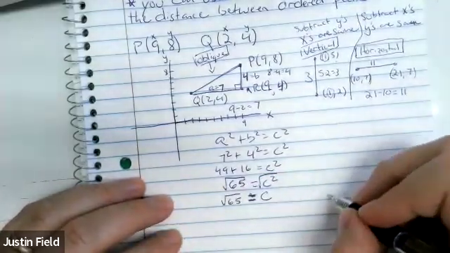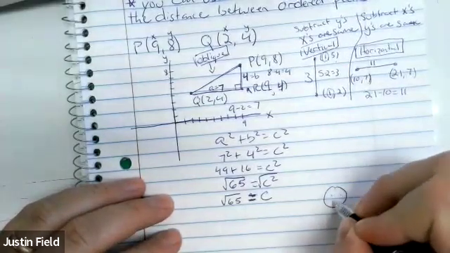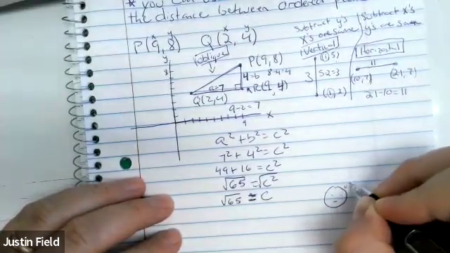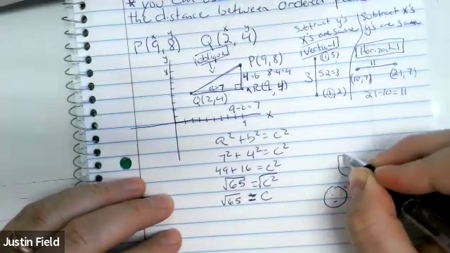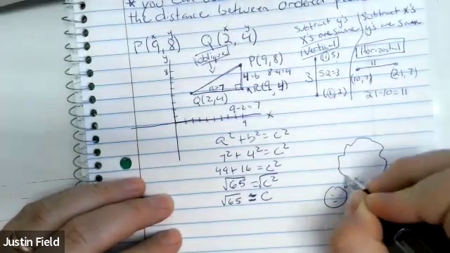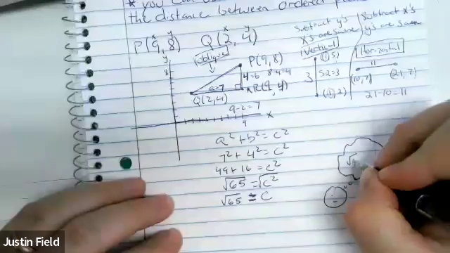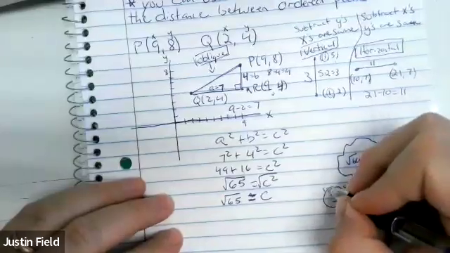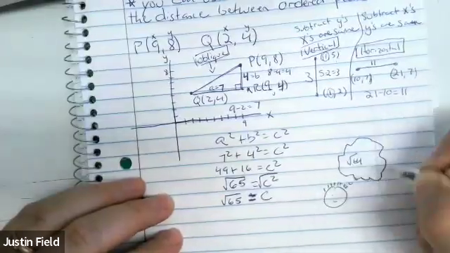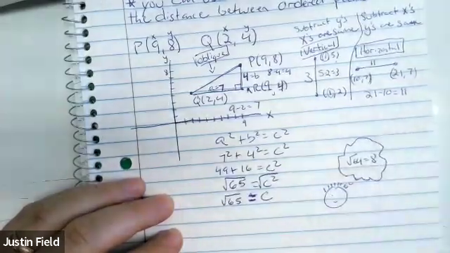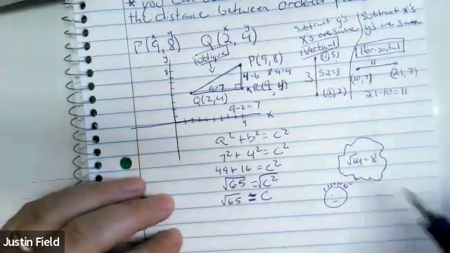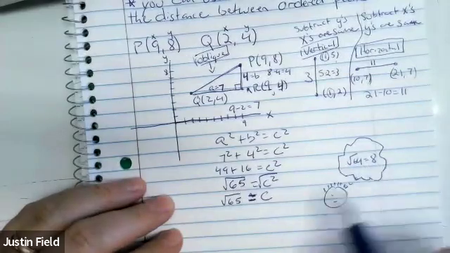And remembering, this is a thought bubble. The square root of 64, let me give myself some hair in my thought bubble, because I don't have hair. Okay, the square root of 64 is 8.